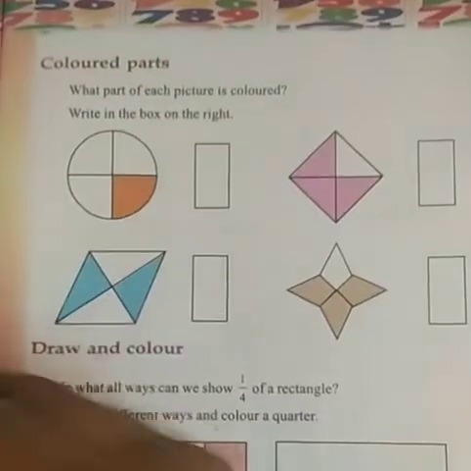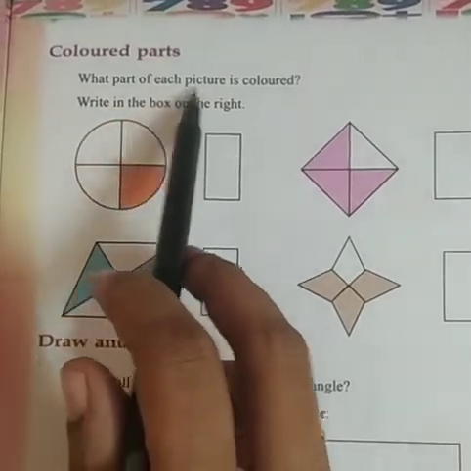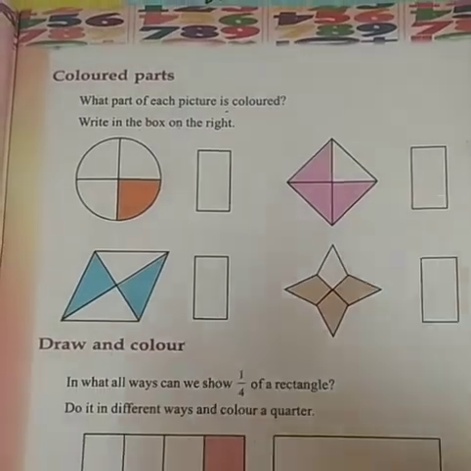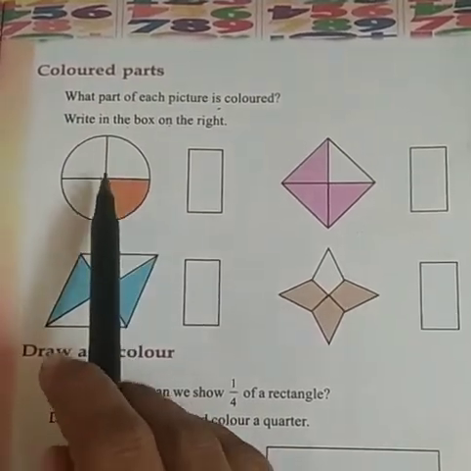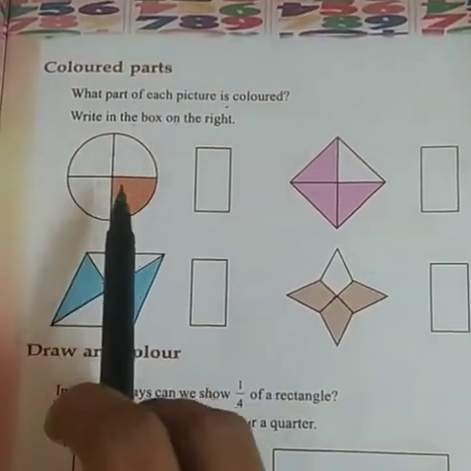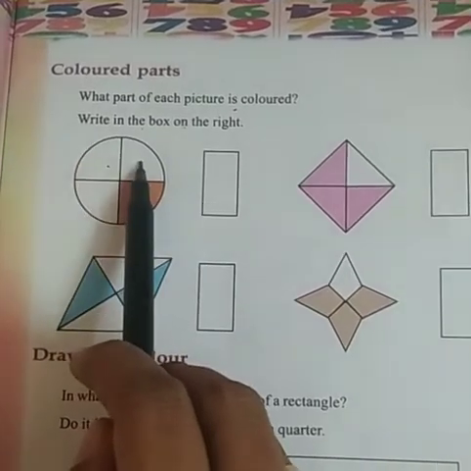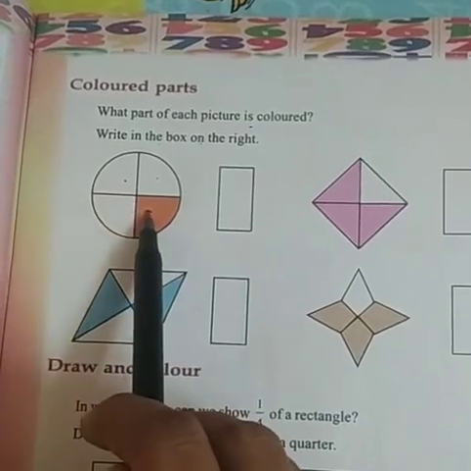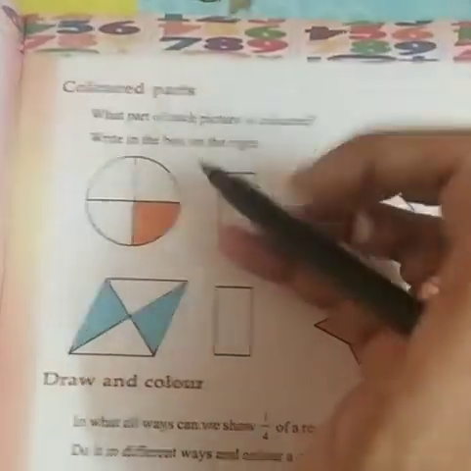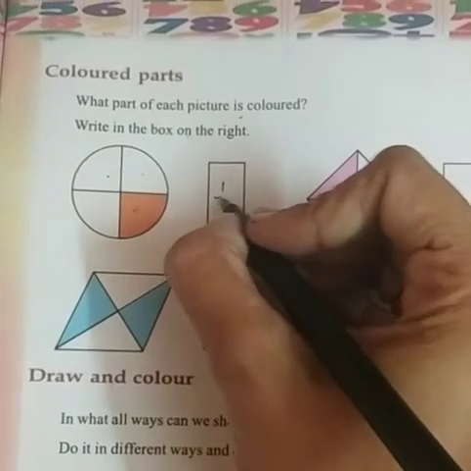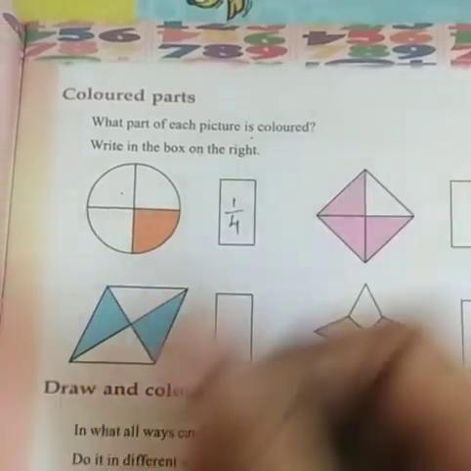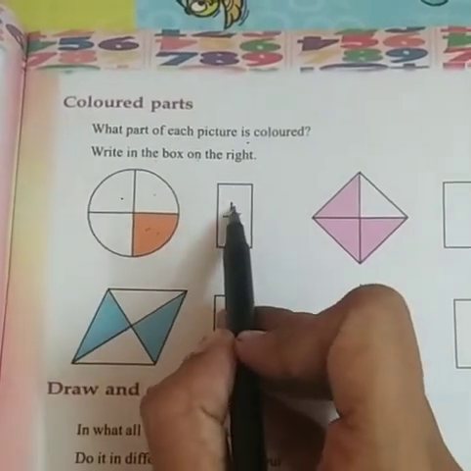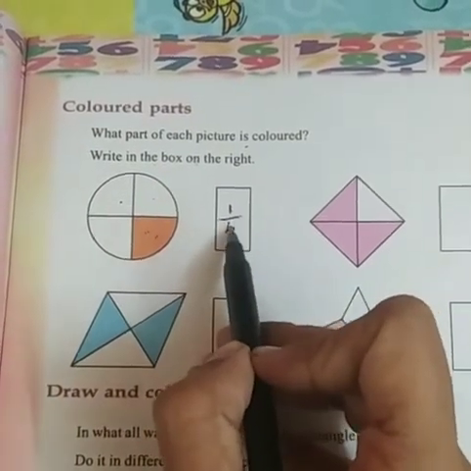Look dears, colored part. What part of each picture is colored? Write it in the box on the right. Okay. Fine. How many parts are colored? Totally how many parts? 1, 2, 3 and 4. Out of 4 parts, 1 is colored. So we can write it as 1 by 4.